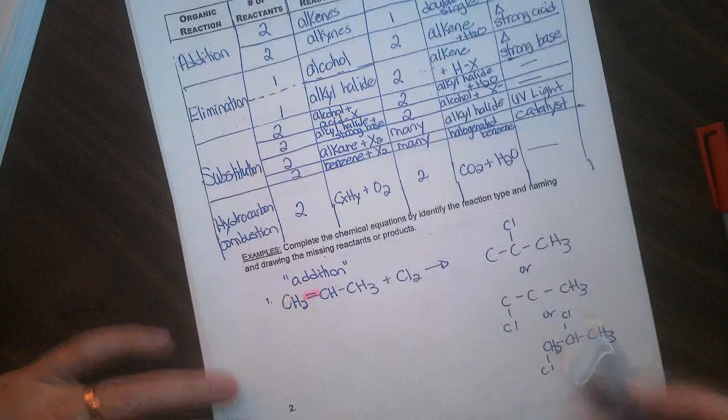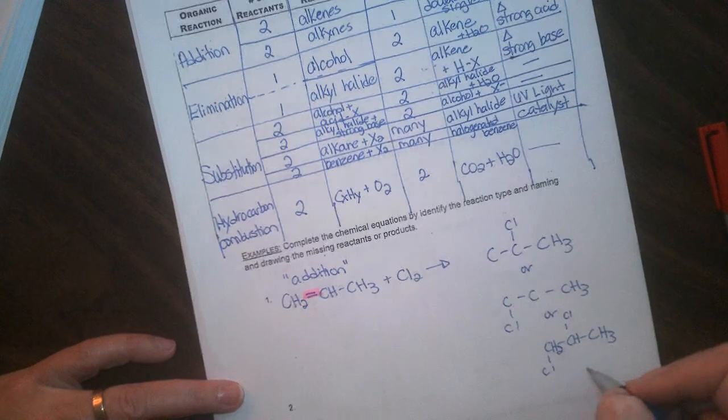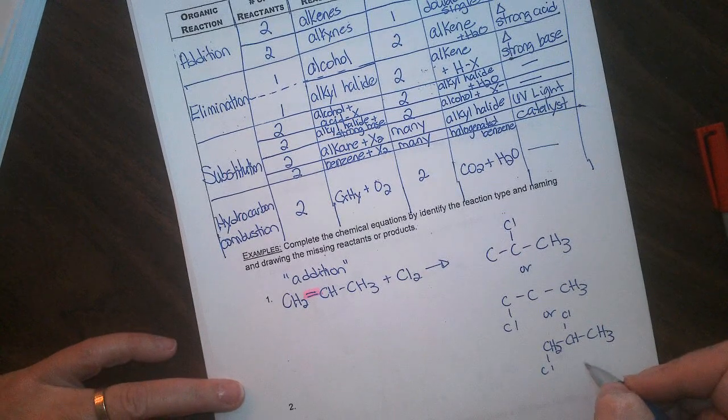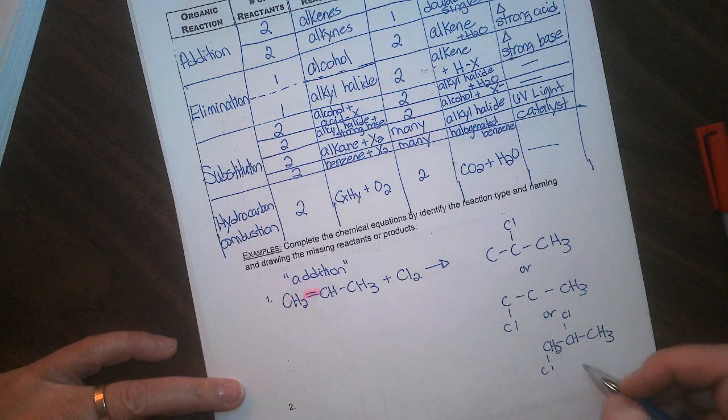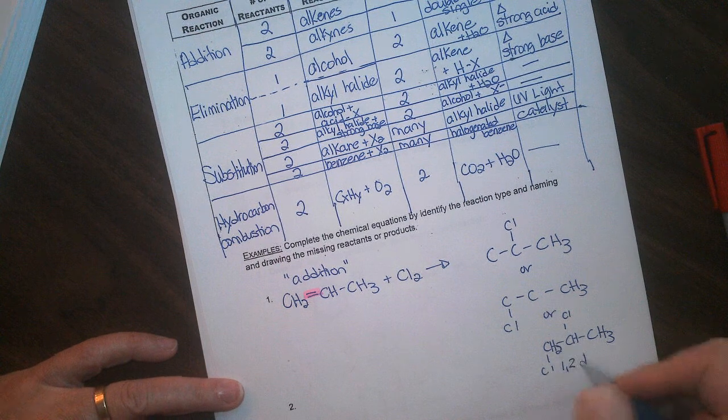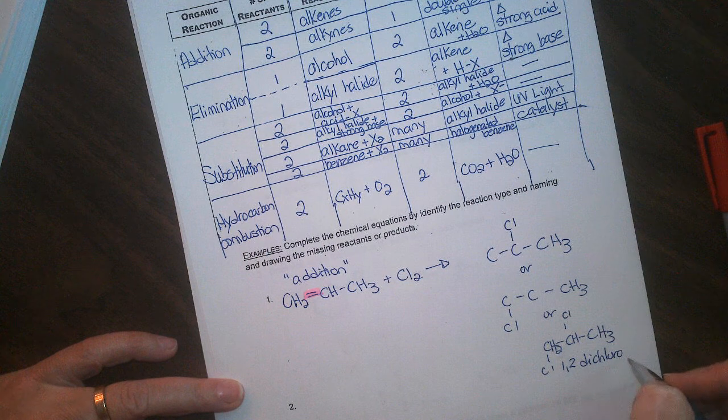And so how do I name this very bottom one? CH2, CH, CH3. And they've got 2 chlorines on there. How many carbons?